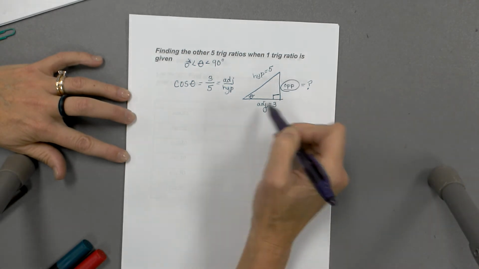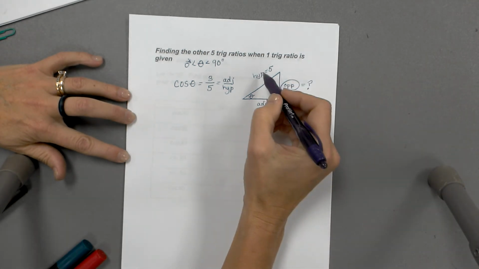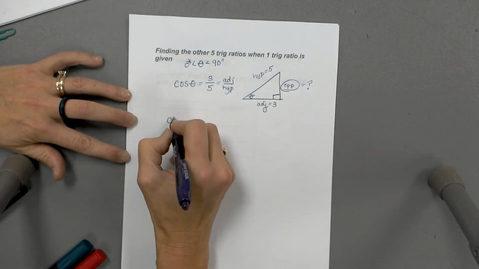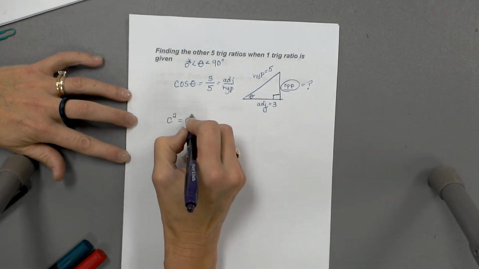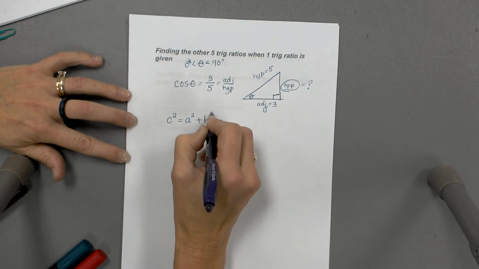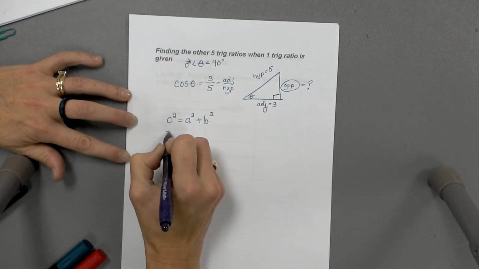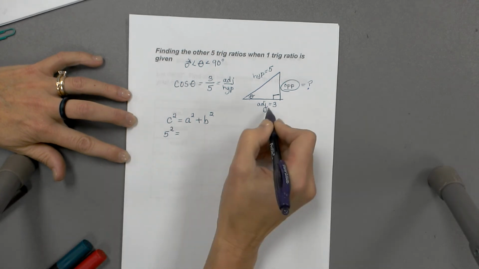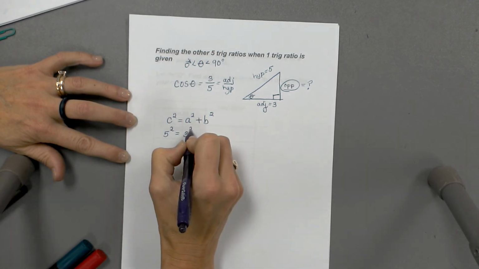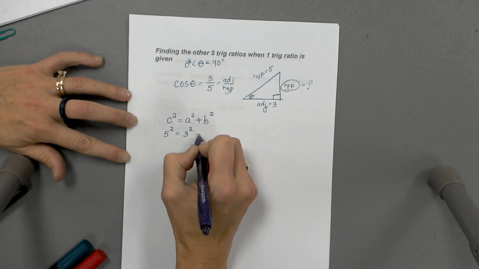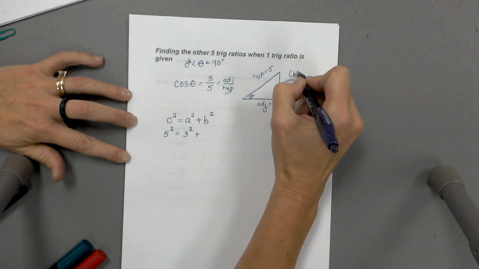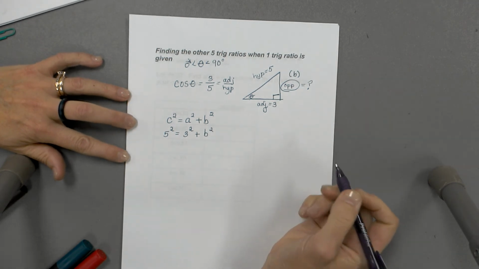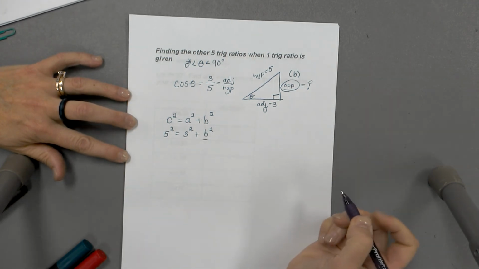So notice what we have is a right triangle. We know the hypotenuse, we know the adjacent side, we don't know this side. What we have to do again is use the Pythagorean theorem to find that missing side first. So we know the hypotenuse is 5, so we have 5 squared. And the adjacent side is 3, so that's 3 squared. And the opposite side, we're just going to call that b. That is equal to b squared, and we don't know what that is. So our goal is to figure out what b is.